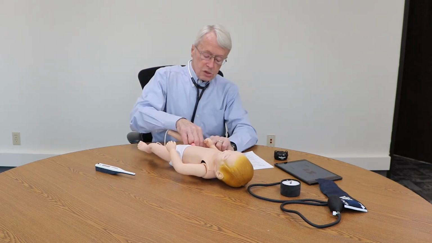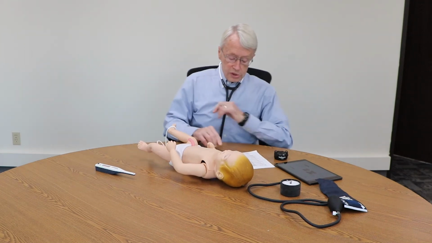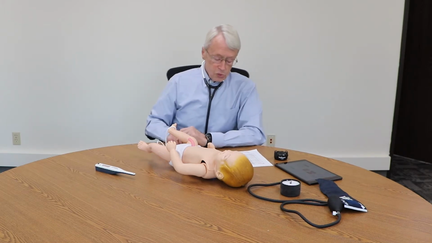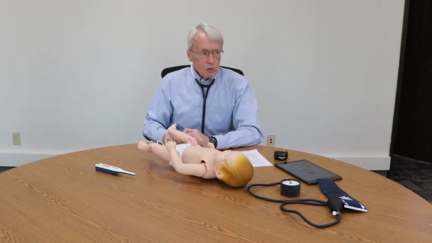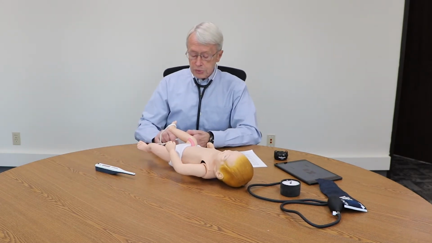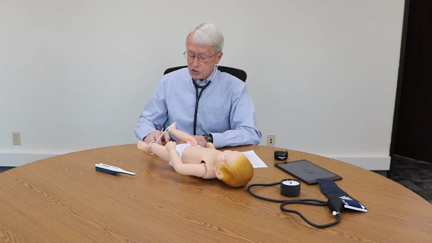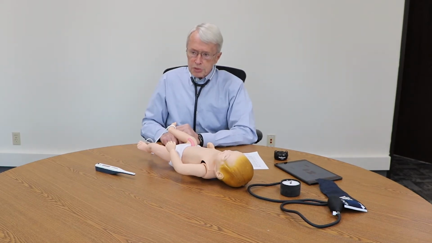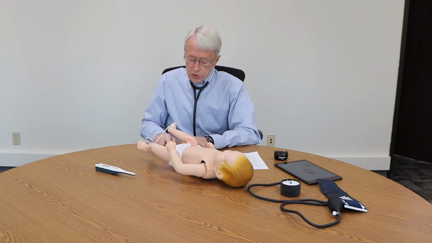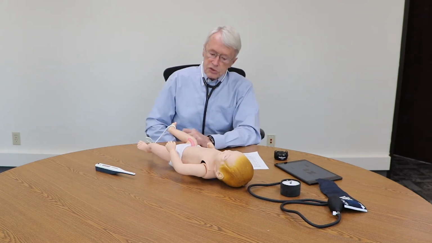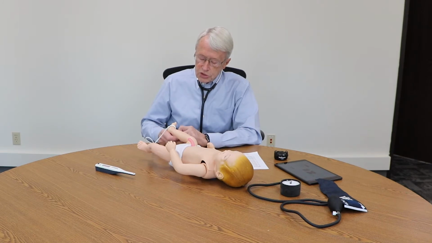The next thing that we would look for in terms of a baby with pneumonia would be to see what the pulse rate is, and also what the oxygen saturation of the baby would be. You'd expect the pulse rate to be higher, and the pulse rate is 132 according to the pulse oximeter. I can also do that when I auscultate, and the oxygen saturation is 95%.